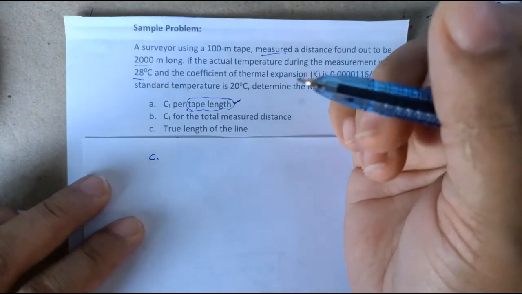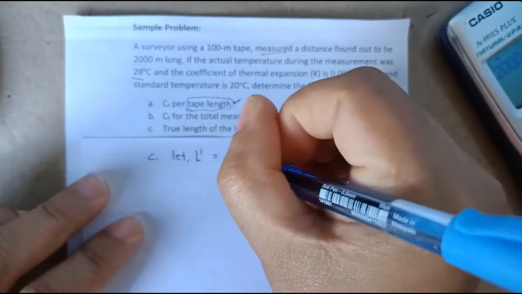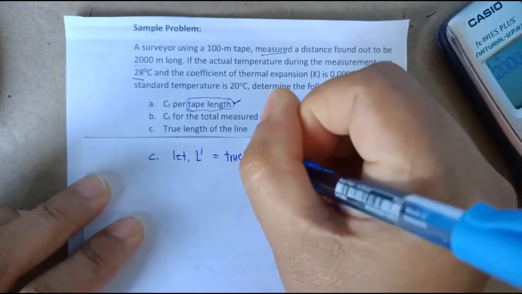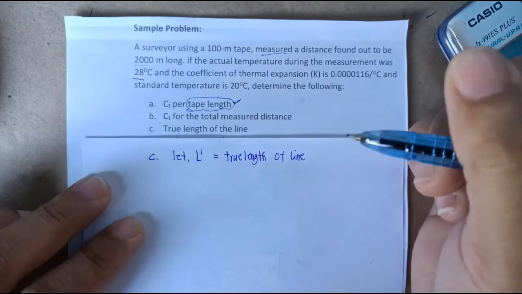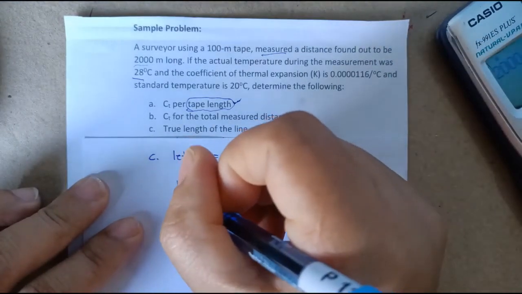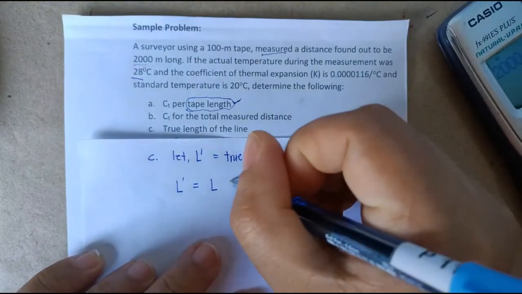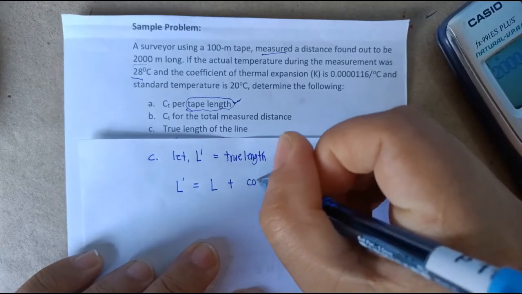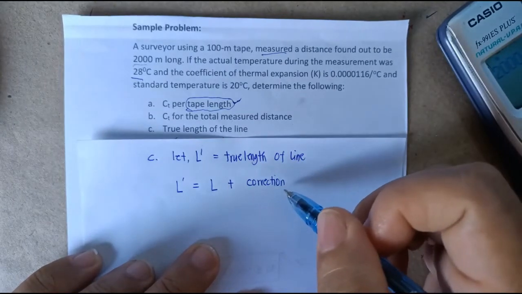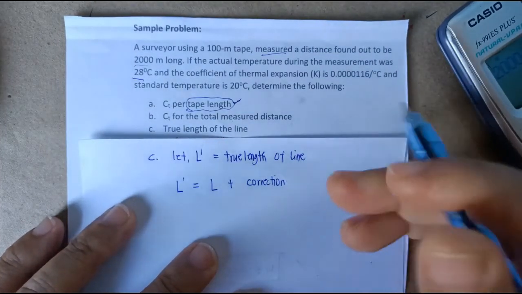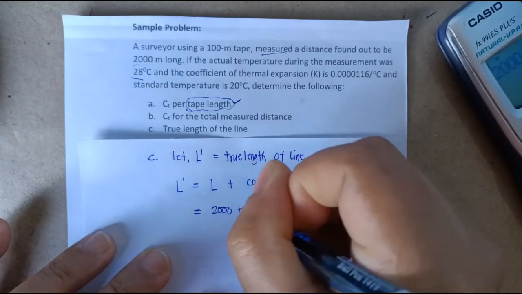required us to solve the true length of the line. Okay, so if we let L prime be the true length of the line, or this is the corrected length of the line, then we can say that the true length of the line is equal to the measured length plus the correction. Okay, what is the correction? This correction refers to the total correction of the measured distance. So substituting the value, you have 2000 plus what is the correction?